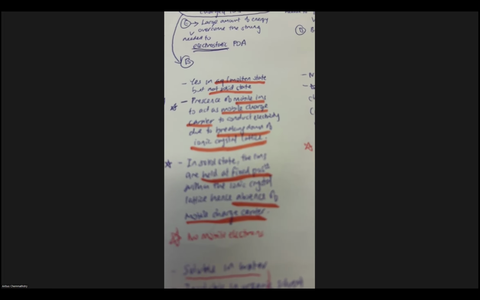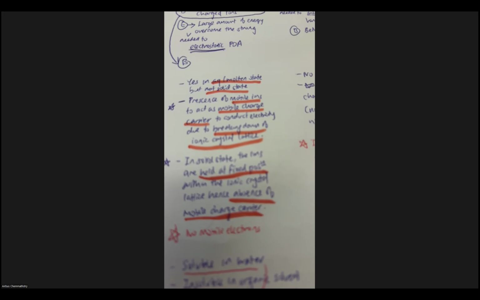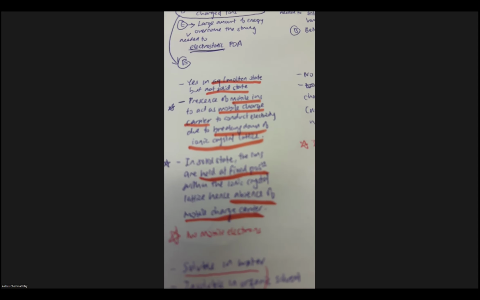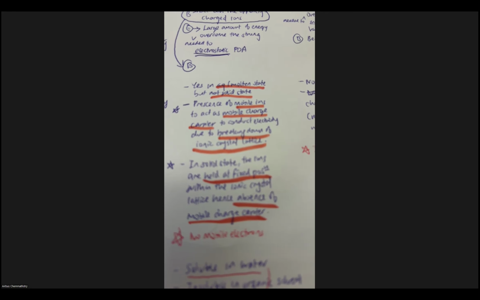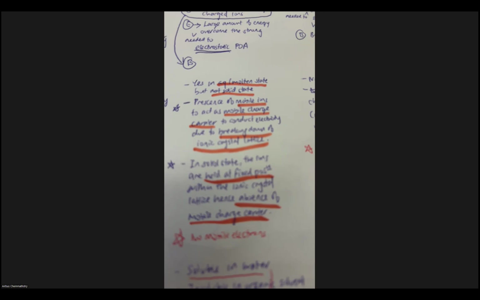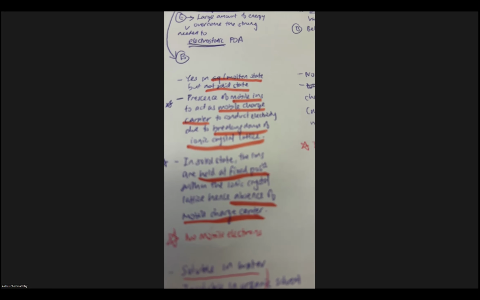In the solid state, the ions are held in fixed positions inside a crystalline lattice structure. But when it's dissolved in water, it's going to dissociate fully to form ions. So this crystal lattice structure is going to break down. That is when the ions become mobile.